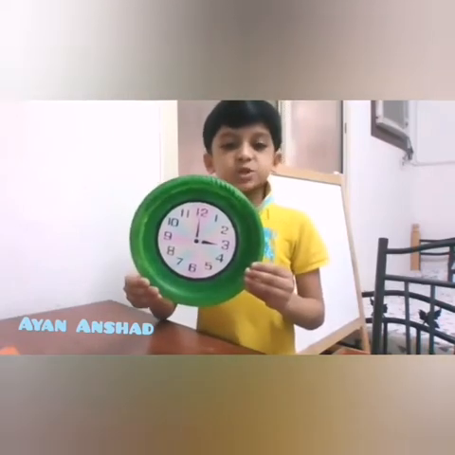This is an analog clock. It has three hands: the second hand, the minute hand, and the hour hand. The clock's face has 1 to 12 numbers on it.